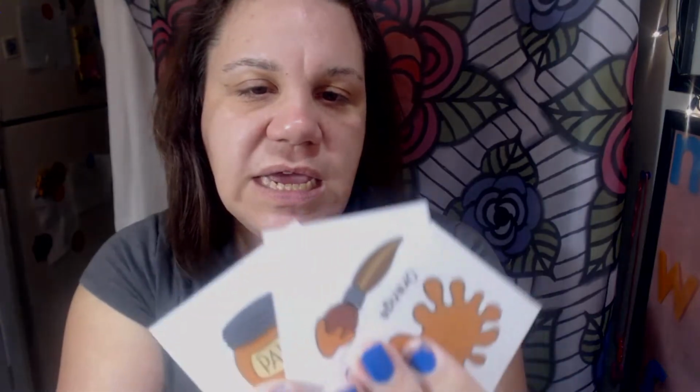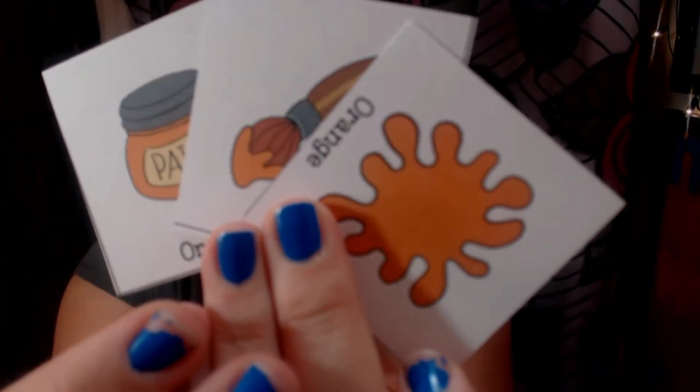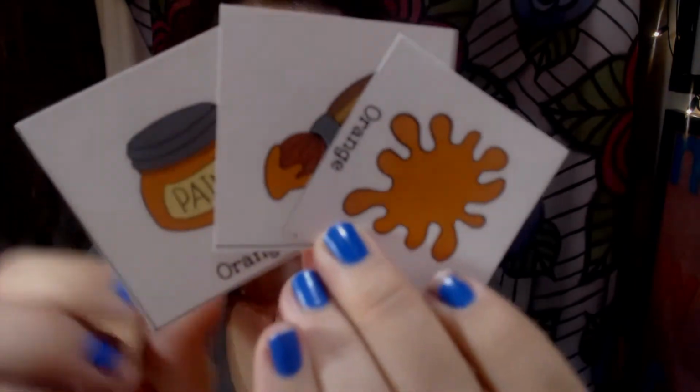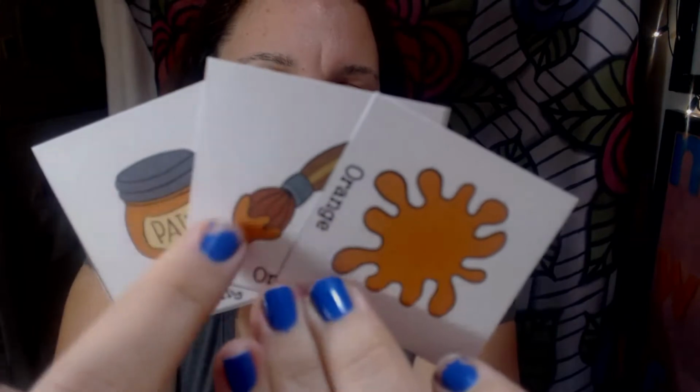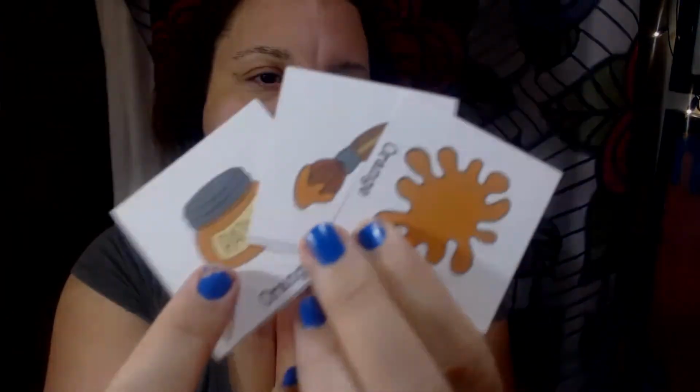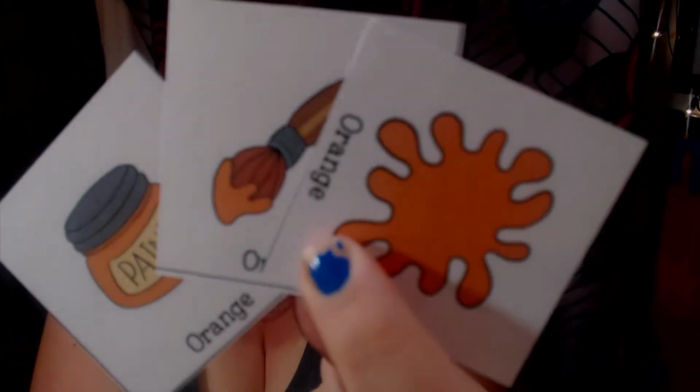Now I was very careful when I made these to make sure, and you can see here where they're printed, that the color of the orange and all of the other colors are the exact same hue. So you're going to get 11 different colors: red, orange, yellow, green, blue, purple, brown, black, gray, white, and pink. And all three, the hue is exactly the same.